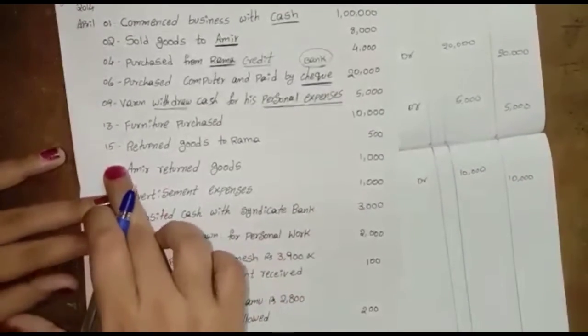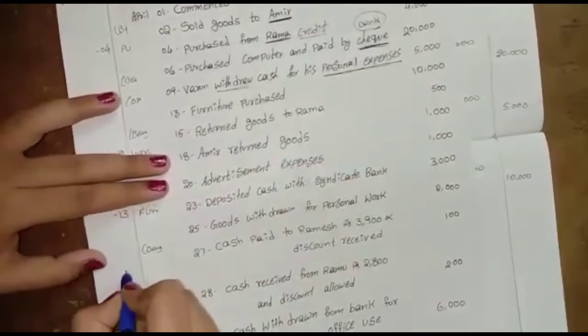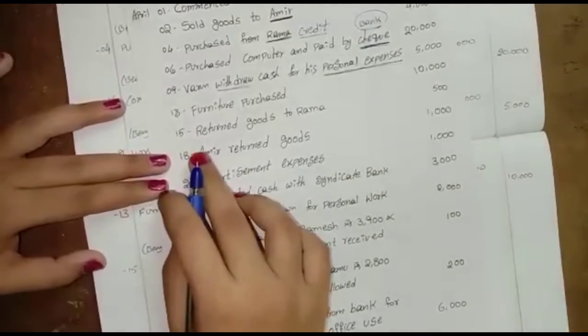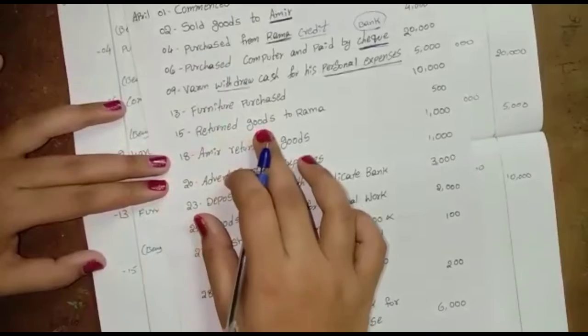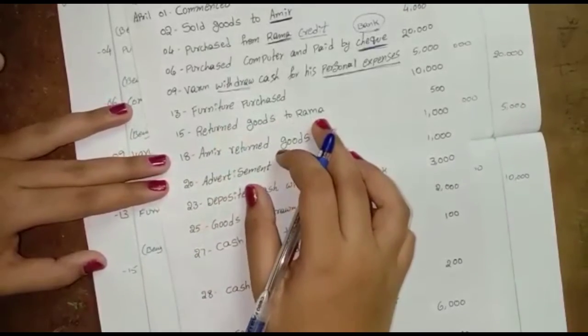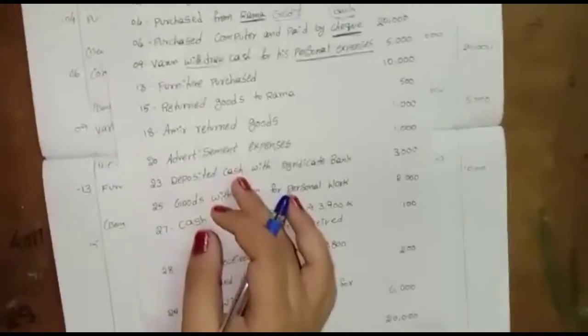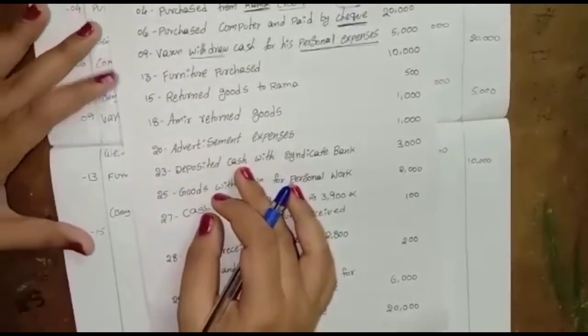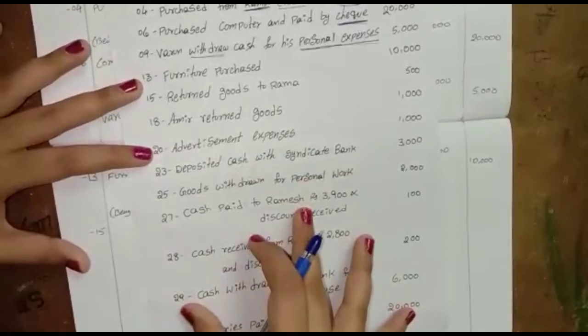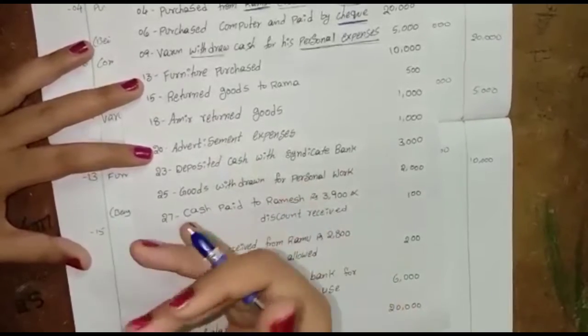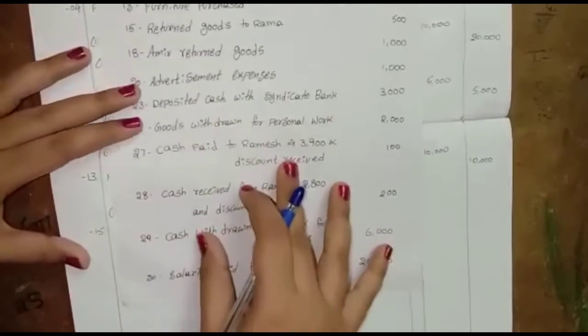And the next transaction was held on April 15. Return goods to Rama. We had purchased some goods from Rama, and we have returned those goods because we didn't use them.